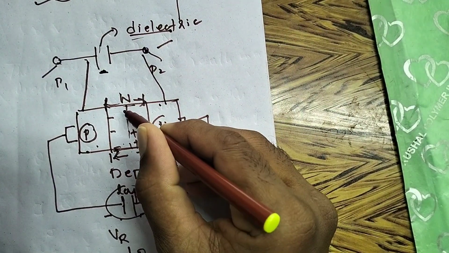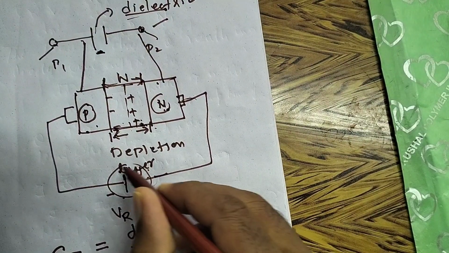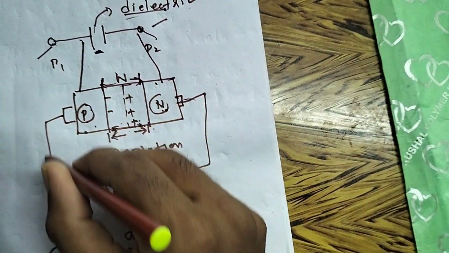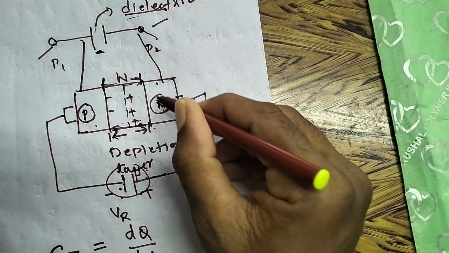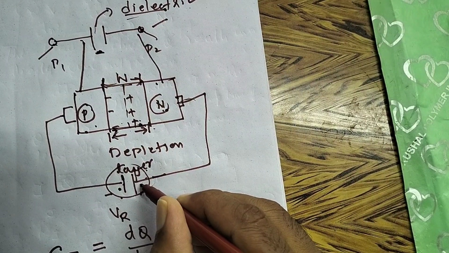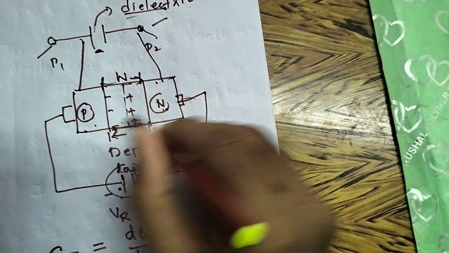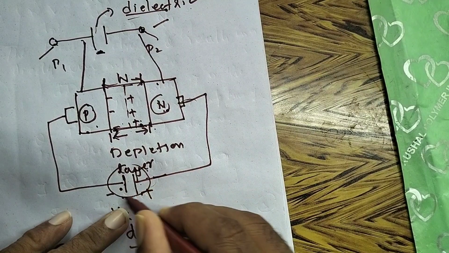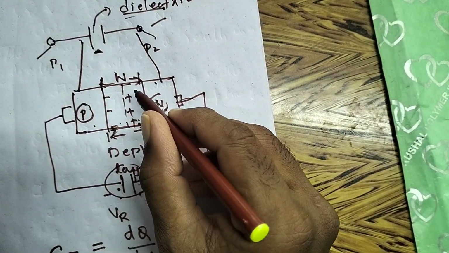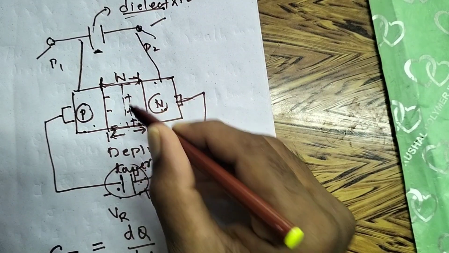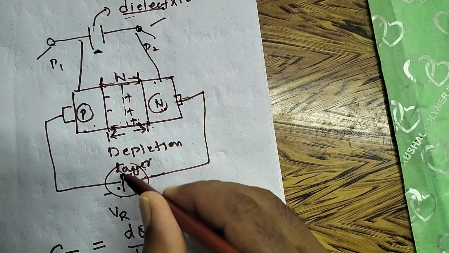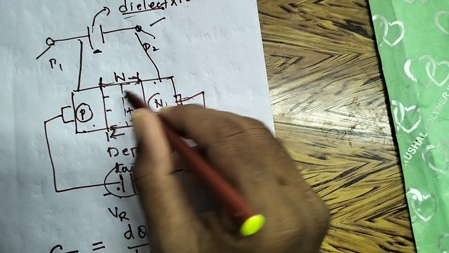Here, how will the current be reduced? This is a reverse bias condition. All these holes are attracted to the negative terminal, and all these electrons are attracted to the positive terminal. Because the charge carriers are attracted toward the battery, there is no forward current, since we connected it in reverse bias, so a very low current flows.